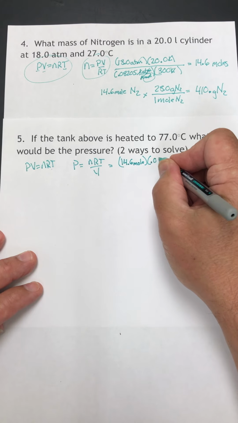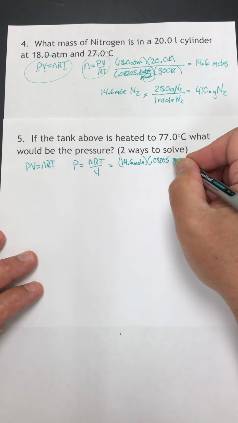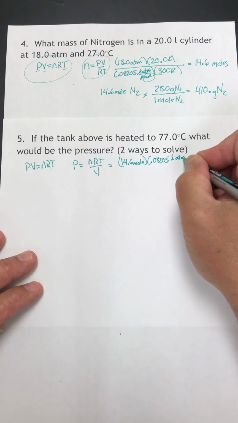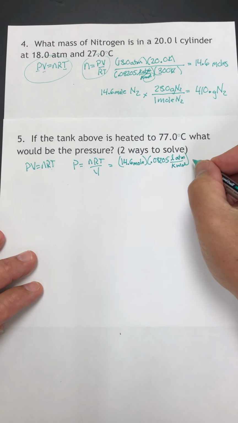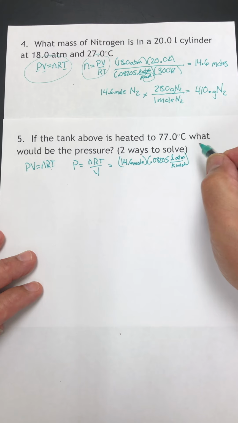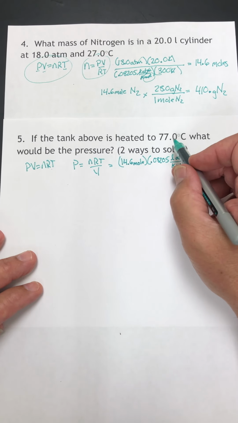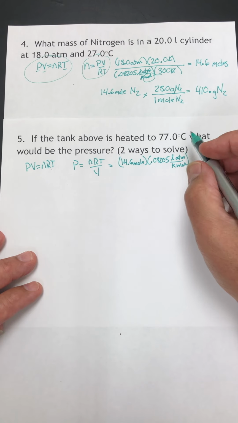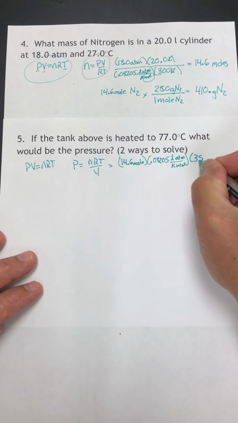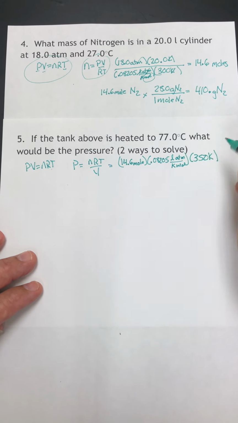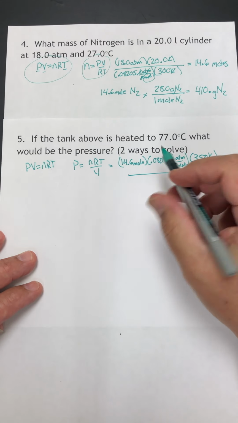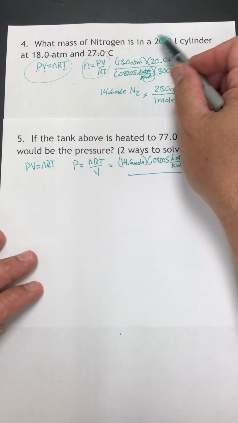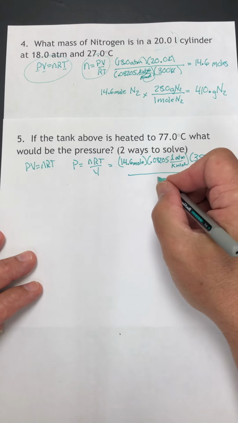I'll use 0.08205 again, liter atmospheres per Kelvin per mole. T also goes on top. We heated it up to 77 degrees Celsius. 77 plus 273 is going to be 350 Kelvin. The volume that we're in from above is 20 liters.